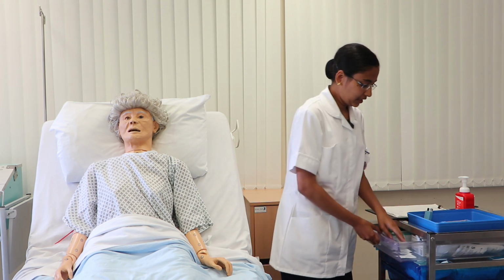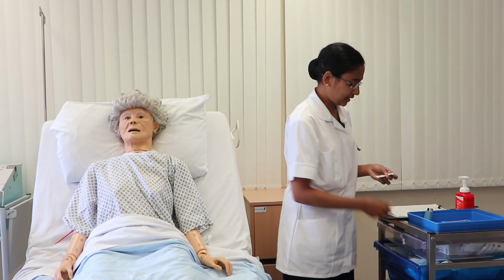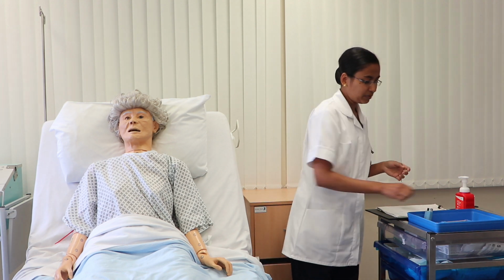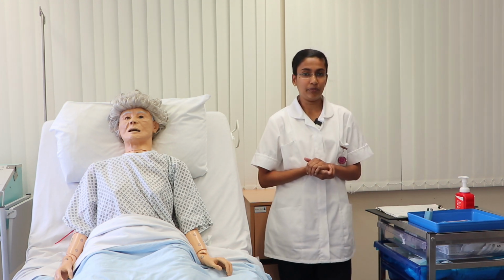And next I need 2 alcohol wipes, that are clean, dry and intact, within the expiry date of 2024. It is safe for me to use. Now I am ready with my materials. I will approach my patient now.